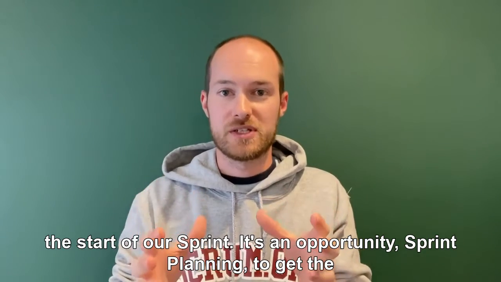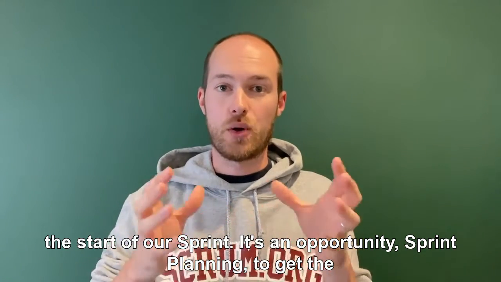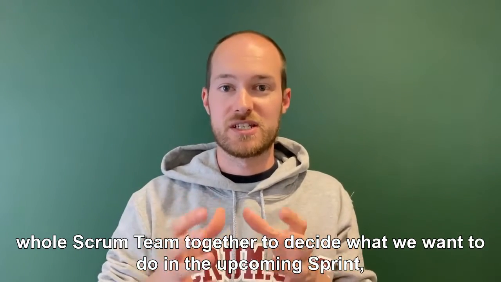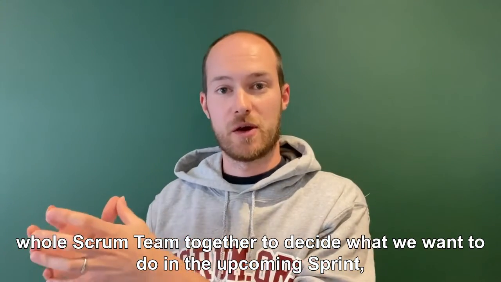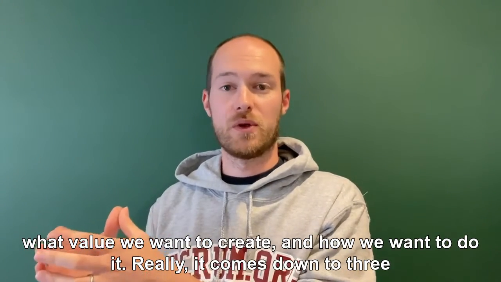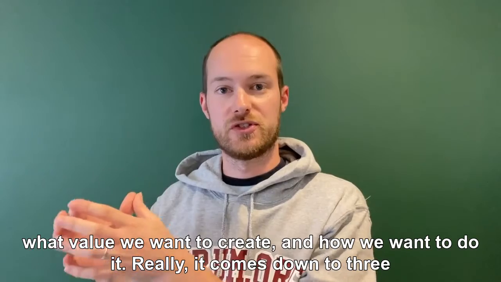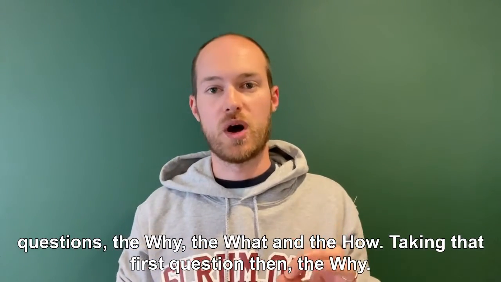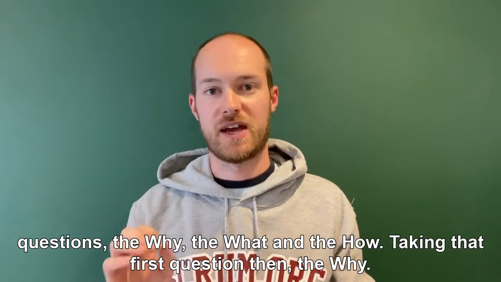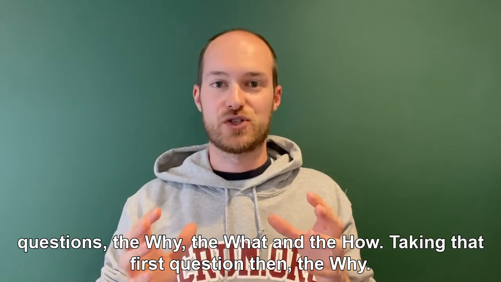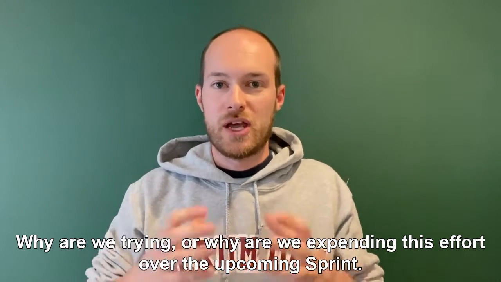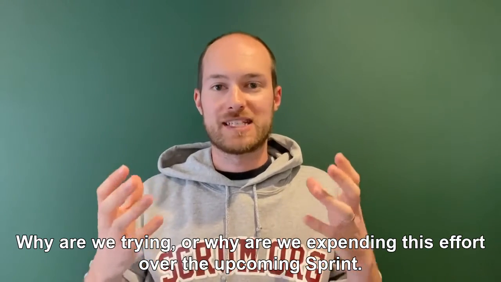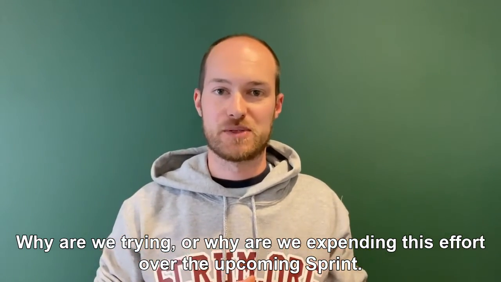It's an opportunity, sprint planning, to get the whole Scrum team together, to decide what we want to do in the upcoming sprint, what value we want to create, and how we want to do it. Really, it comes down to 3 questions: the why, the what, and the how. Taking that first question then, the why. Why are we expending this effort over the upcoming sprint?